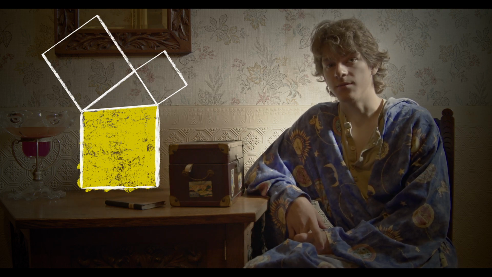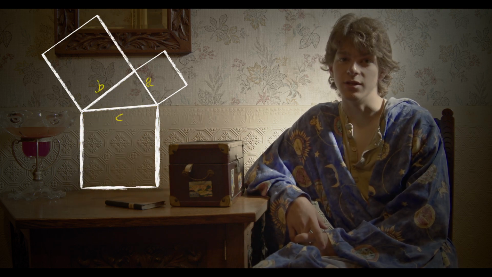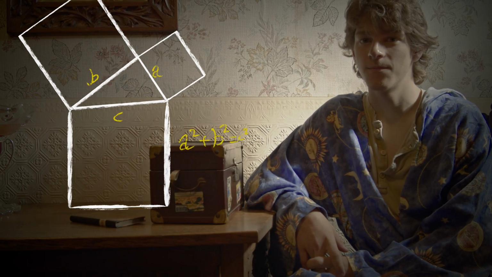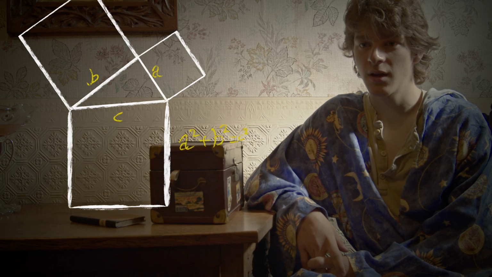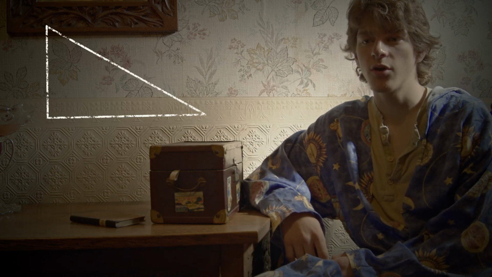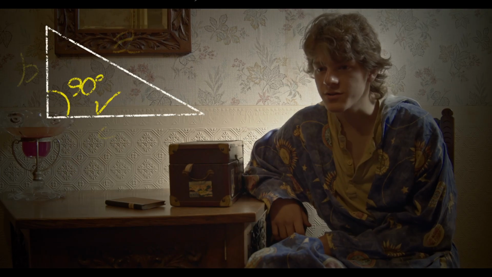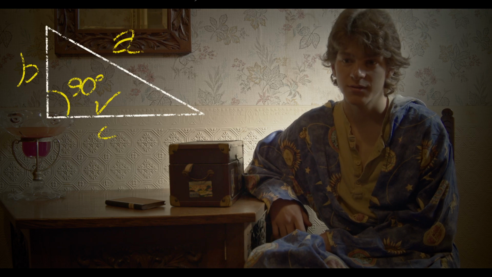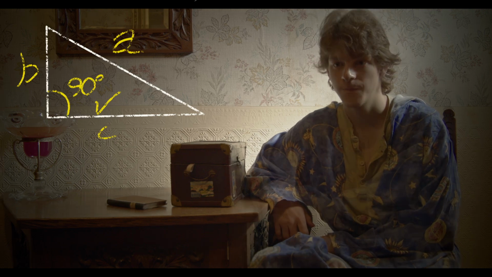In mathematical terms, taking the letters a, b, and c to refer to the sides, a squared plus b squared equals c squared. You may have heard this before. Take this triangle, for instance. We know the theorem will only work if it has a right angle, so let us measure them presently. Because the angle between b and c is a right angle, or 90 degrees, we can use Pythagoras' theorem.